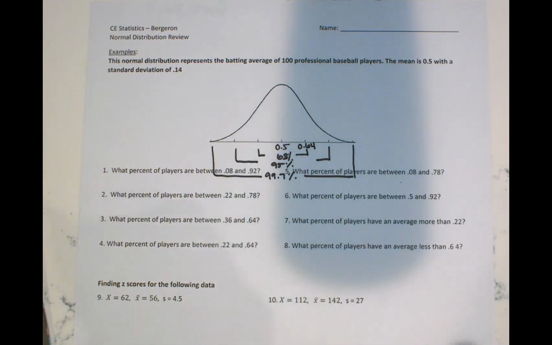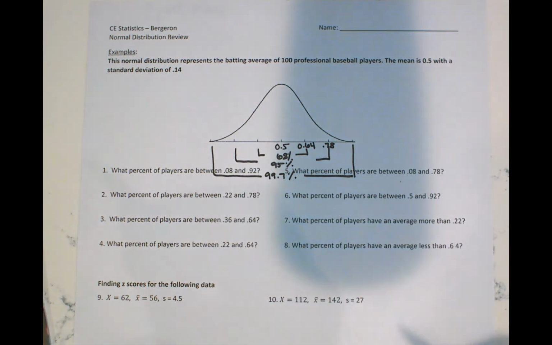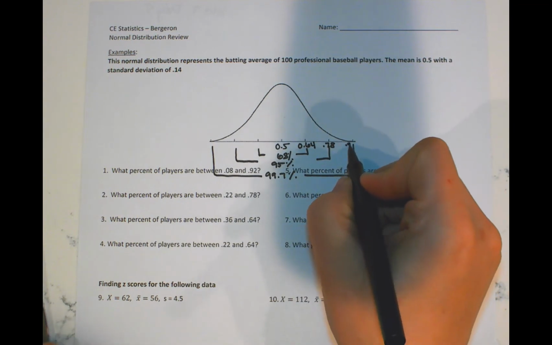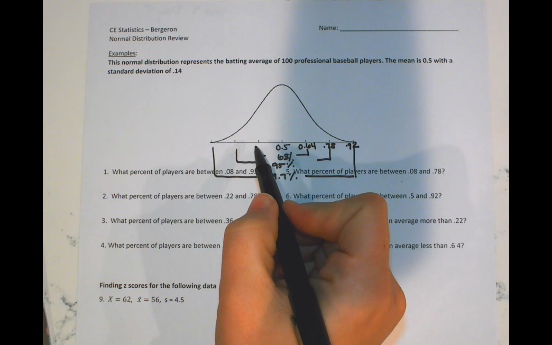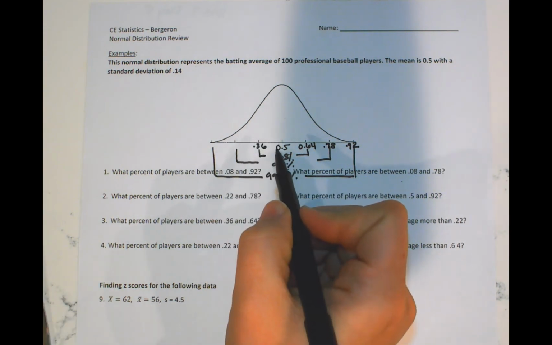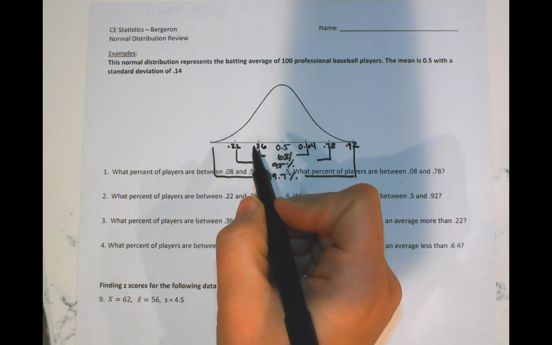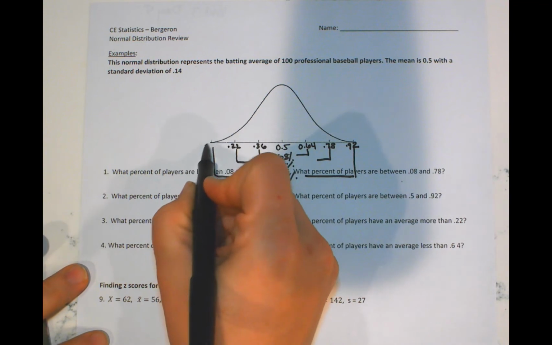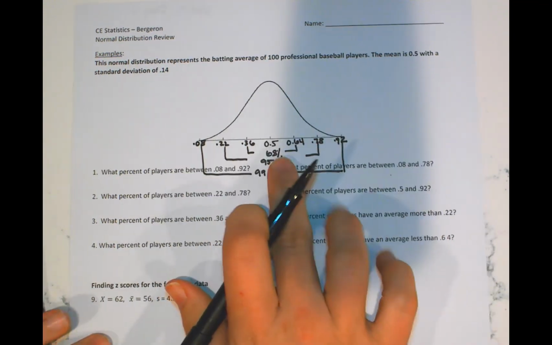I'll add 0.14 again, so I get 0.78, and 0.14 again, and I get 0.92. And then I'll subtract 0.14 going this way, so I would get 0.36, 0.22, and 0.08. So this represents all of our mean, and then 1 standard deviation, 2, and 3 standard deviations from the mean.